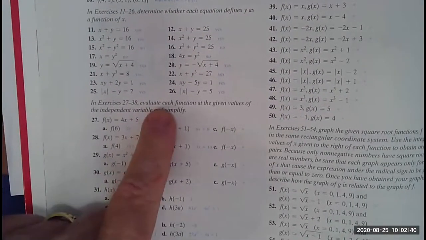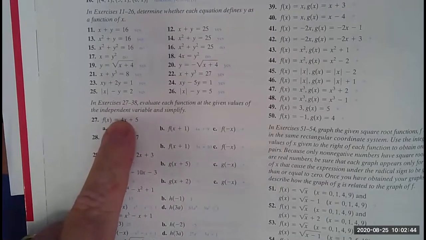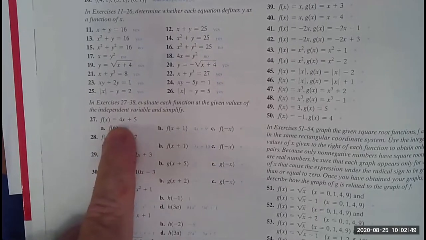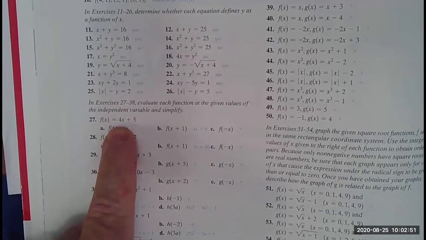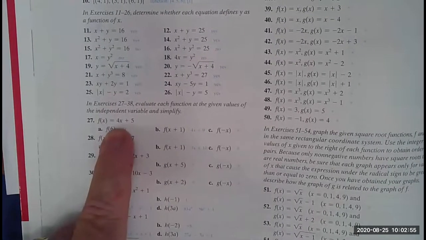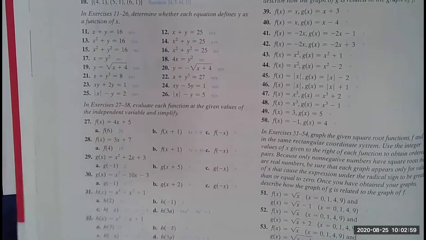This one here, it says evaluate. So that means what's f of 6? You stick in a 6 and come up with an answer. You stick an x plus 1 in for x. Don't forget to put parentheses around that and simplify. And you put in negative x for x and simplify. So we've done some problems like that.